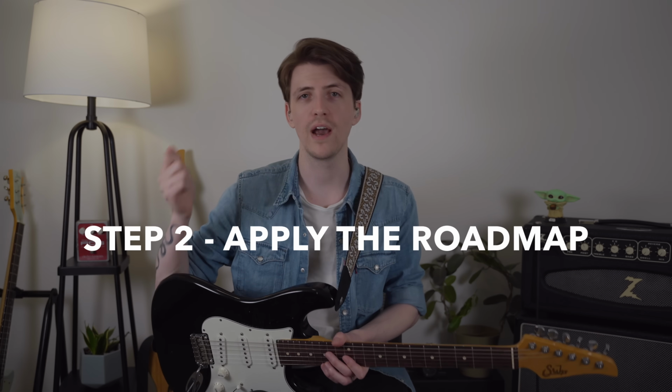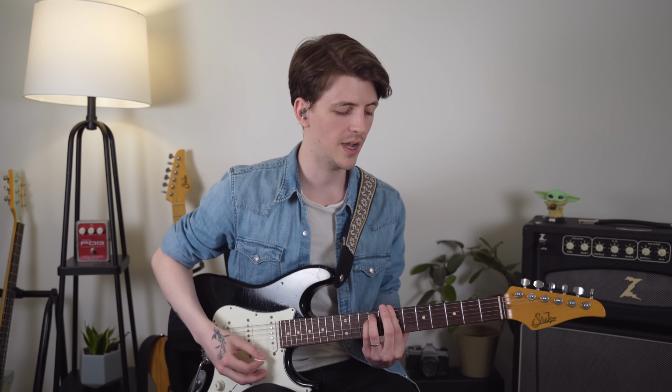So for step 2, now that we know the key of the song, we get to use our little chord roadmap that I showed you earlier and apply it to the song. Because the key of the song is G major, we find a G note on our low E string, right there, the 3rd fret, and we find our diatonic chords, which are the chords that naturally occur inside of this key. So we've got G major, A minor, B minor, C major, D major, E minor.